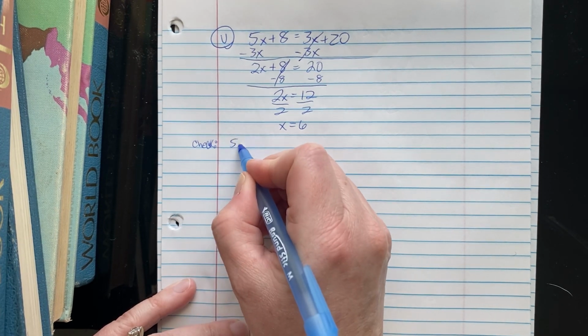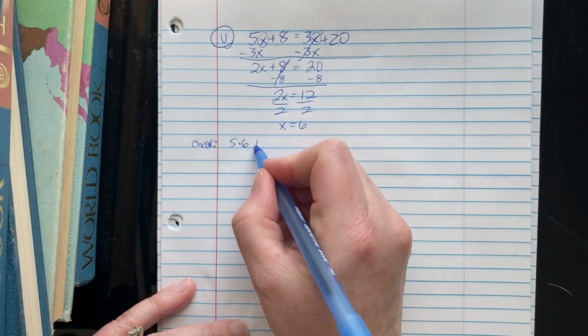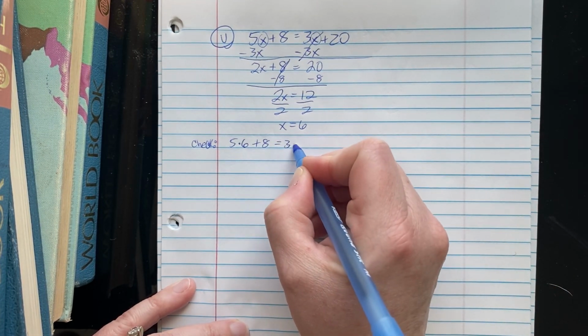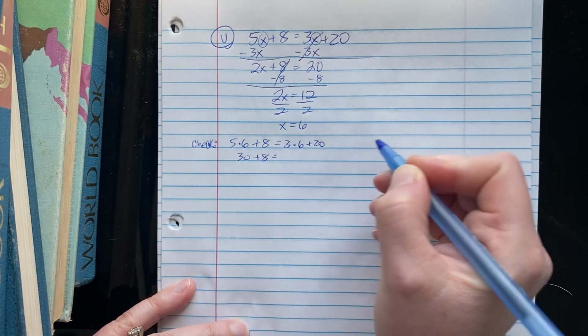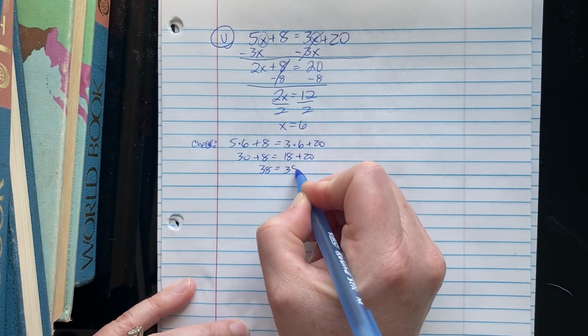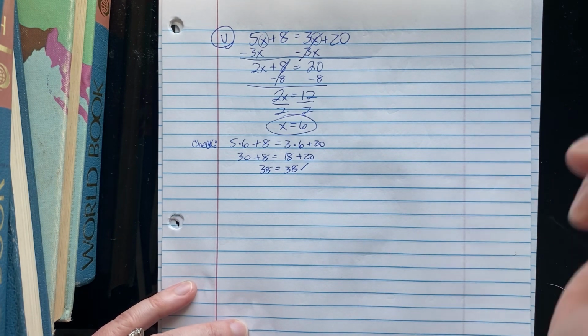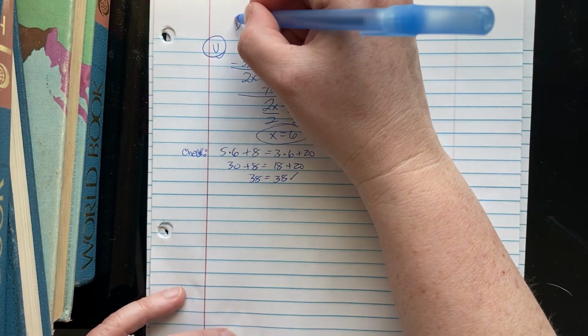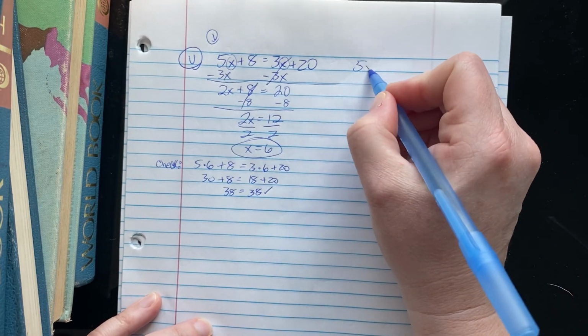If we wanted to check it, we'd say 5 times 6. And again, I'm coming back up here and I'm only changing the x's to 6, plus 8 should equal 3 times 6 plus 20. 30 plus 8 should equal 18 plus 20. 38 equals 38. It checks out. 6 is the correct answer. So let's go back. That's method number 1. So I took the 3x and subtracted it. Let's look at what would happen.